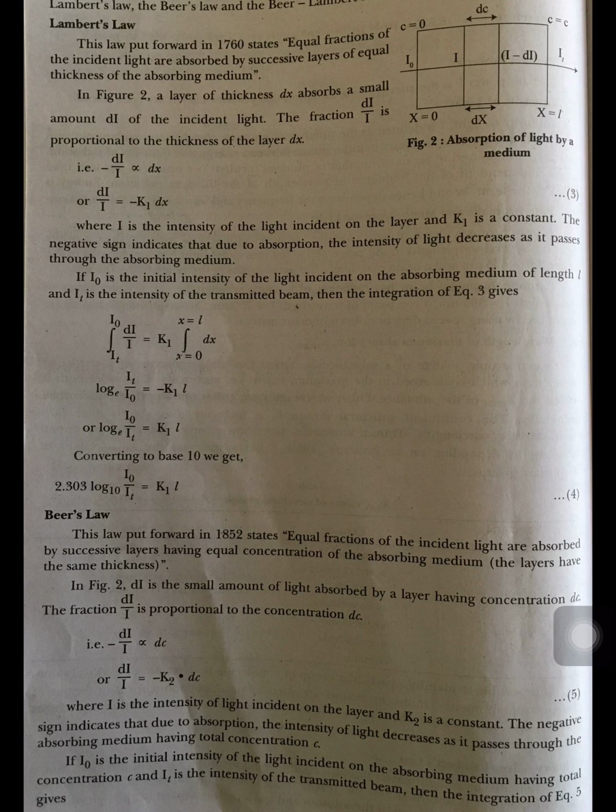When integrating this equation, we get log to the base e of IT divided by I0 equal to minus k1 L. Here L is the length of the absorbing medium, IT is the transmitted light, and I0 is the intensity of incident light.